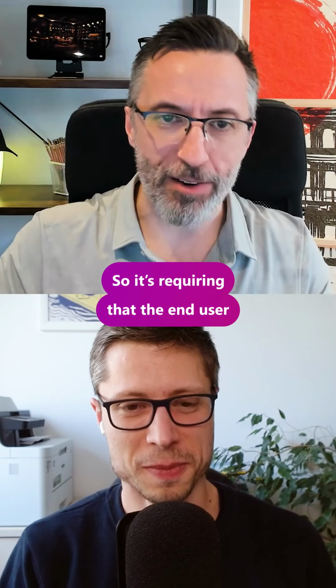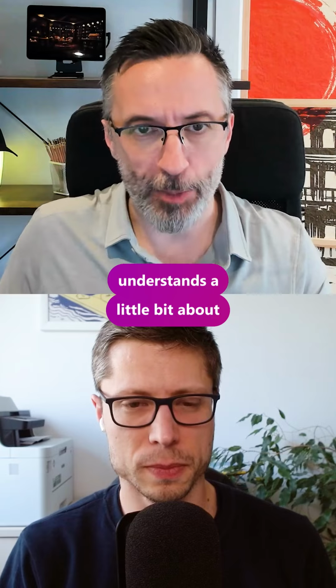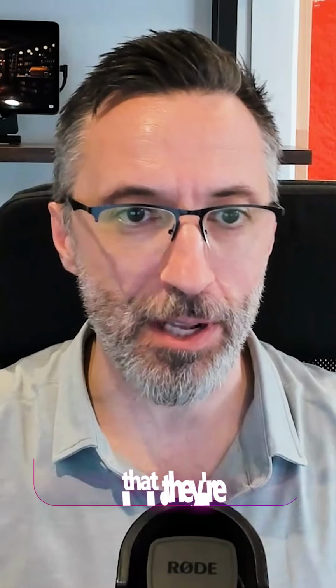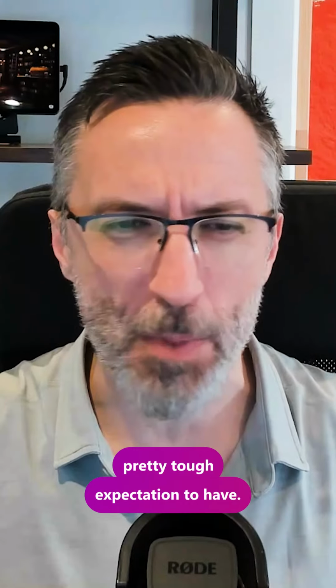So it's requiring that the end user understands a little bit about how SharePoint is architected in order to be able to get the results that they're looking for. And I think that's a pretty tough expectation to have.